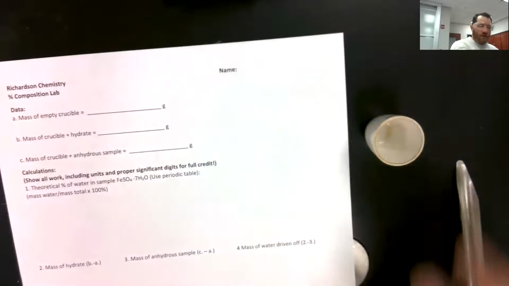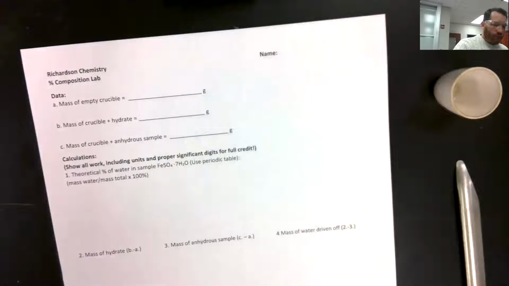Right, hey there. Coming to you live from the lab room here today, doing a quick lab on percent composition. So I've got all my tools laid out here, all the devices I'll need. Here is the lab. Hopefully you've been able to print it yourself or got a copy from me.